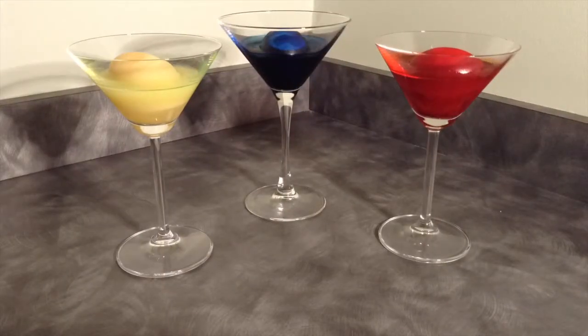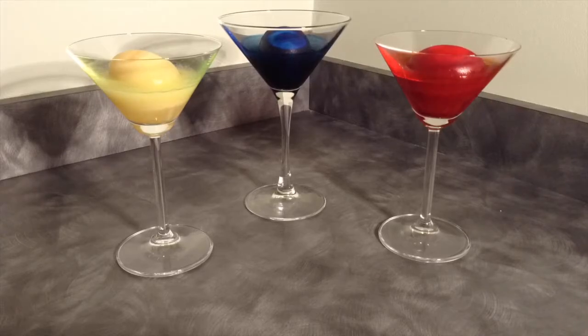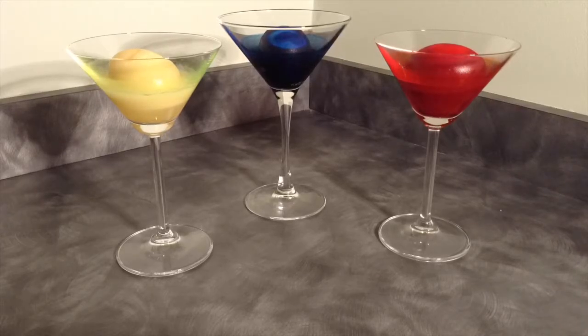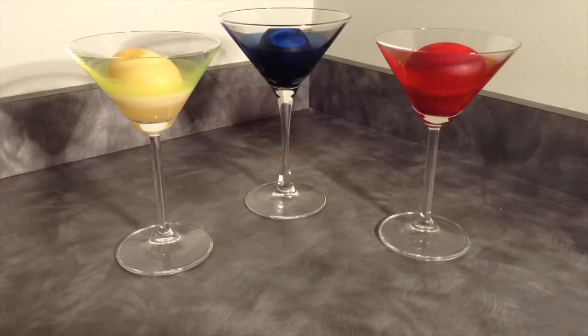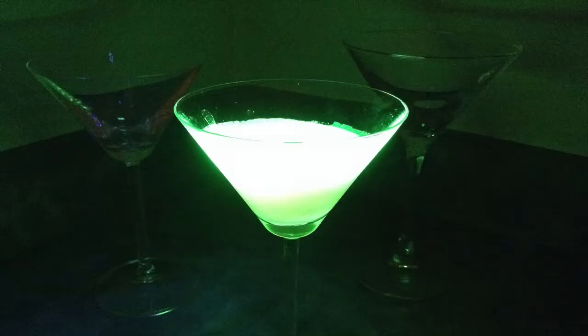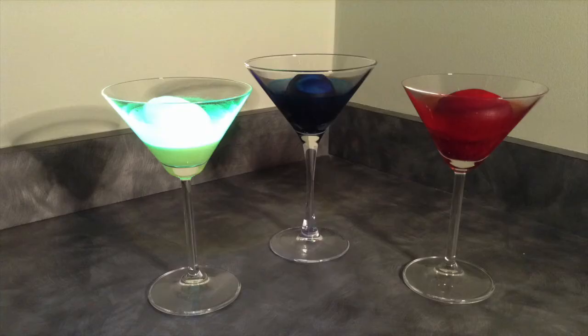We also added eggs into 3 other solutions. The egg in the yellowish solution is in highlighter ink, while the eggs in the blue and the red solutions are in food dye. Over time, you can see that the egg in the yellow solution has soaked up most of its surrounding liquid, while the red and the blue eggs have not. So here we place the egg in the highlighter solution under a black light, and as you can see, the egg has completely absorbed all of its surrounding highlighter solution, while the other eggs have not.